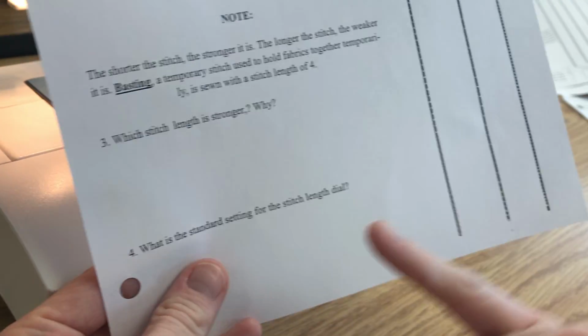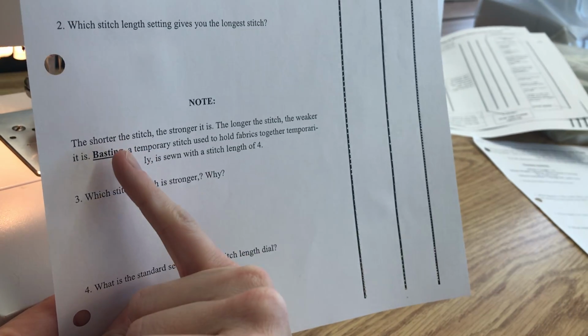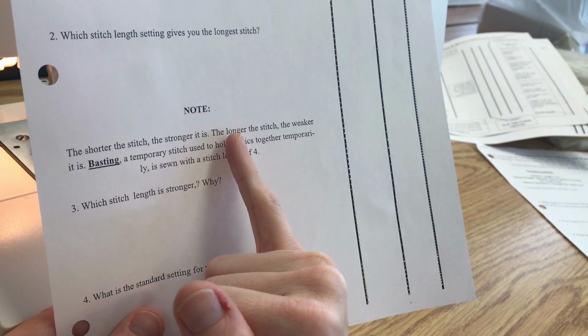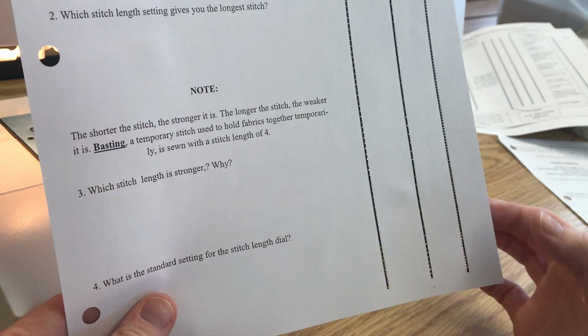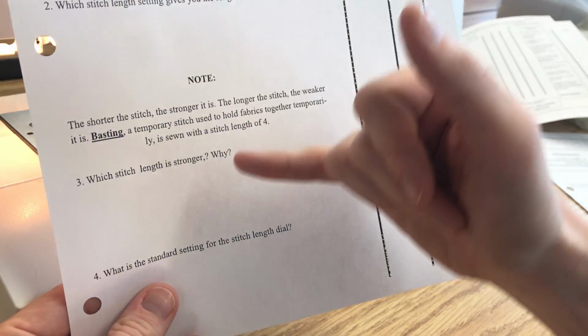On our worksheet, you'll notice that there's a note about the difference between short stitches and long stitches, and a definition for basting. When you're finished doing all of your sewing, you're going to answer the questions that you see on the worksheet.